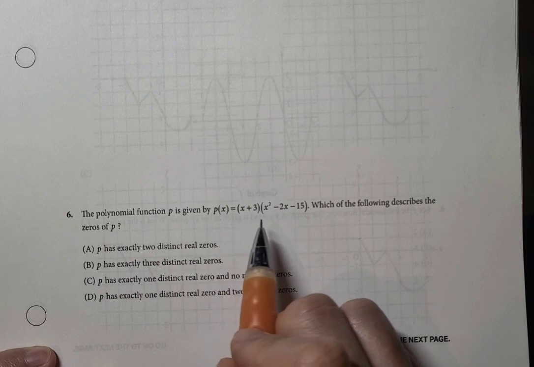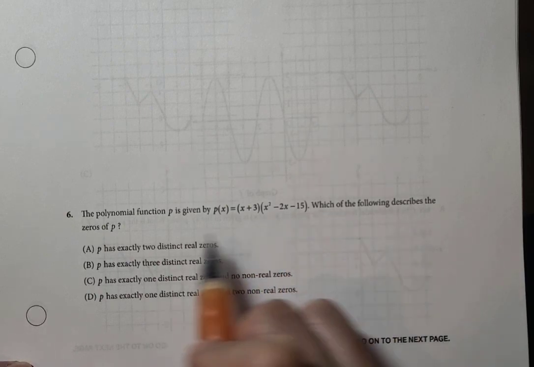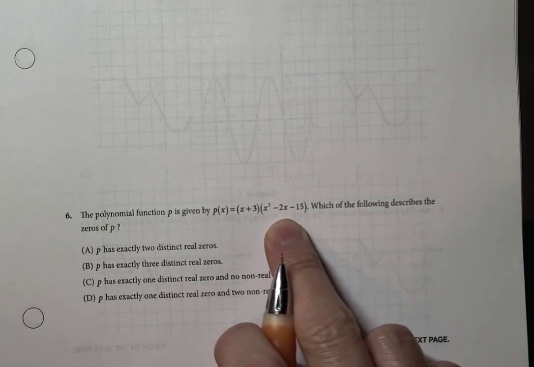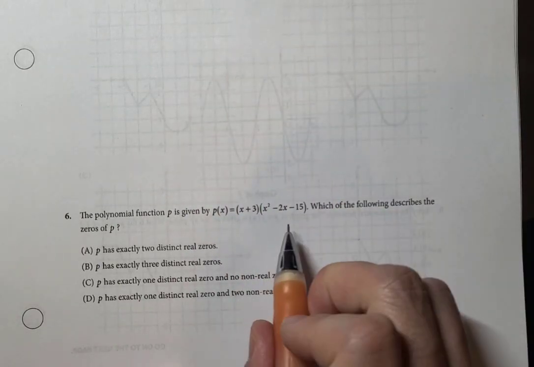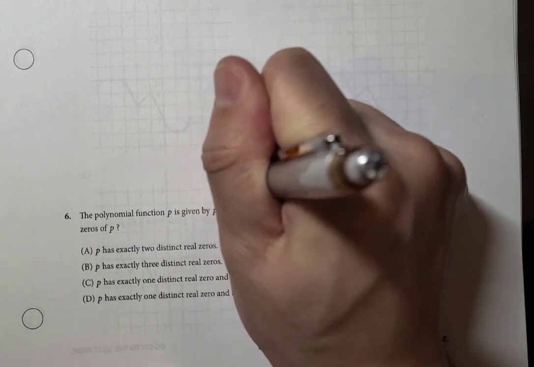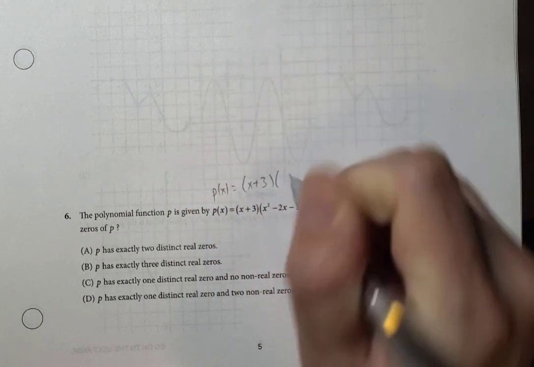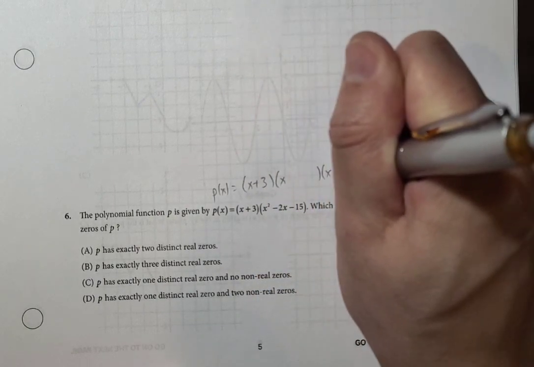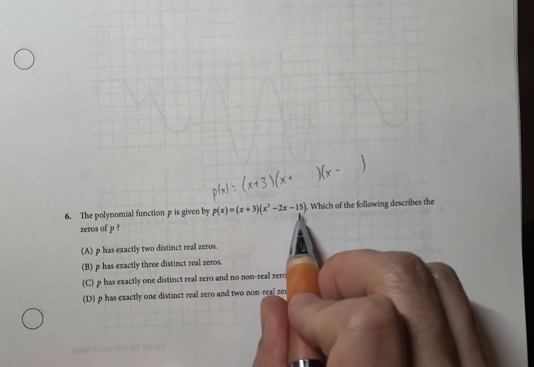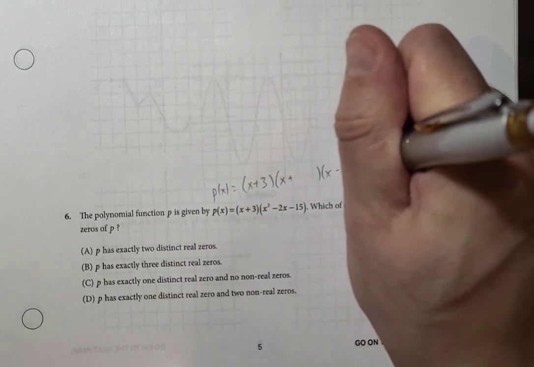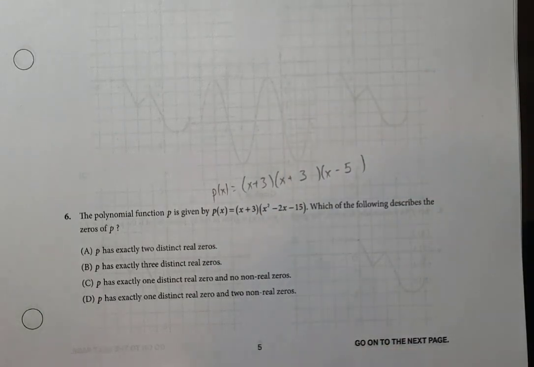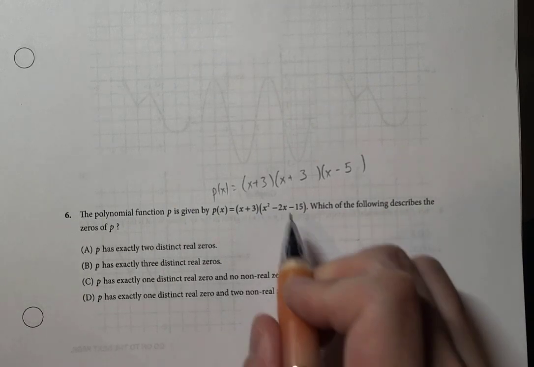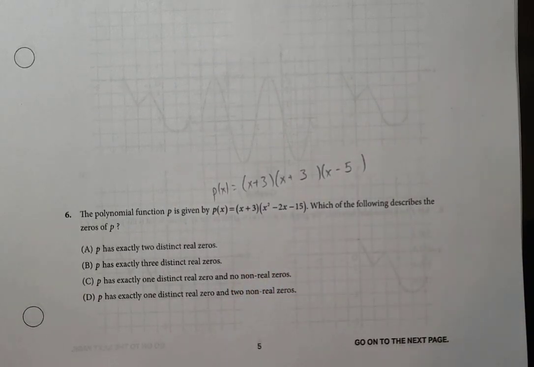A polynomial function is given by p of x as this, which of the following describes the zeros of p. Okay, so can we factor this? It looks like we could, because p of x would be, the x plus 3 remains the same. When we factor this over here, it would be x and x here. There should be a plus and a minus. It should be 5 and 3, so it would be negative 5 and plus 3 to get minus 2. Okay, so we factor it like this. Notice there's a repeated zero, so that's probably what they're trying to test you for.